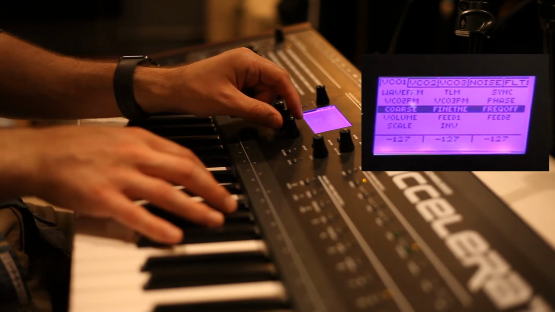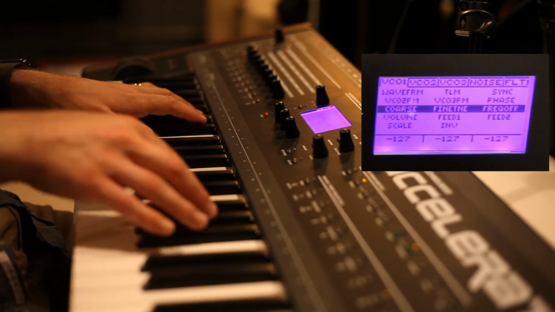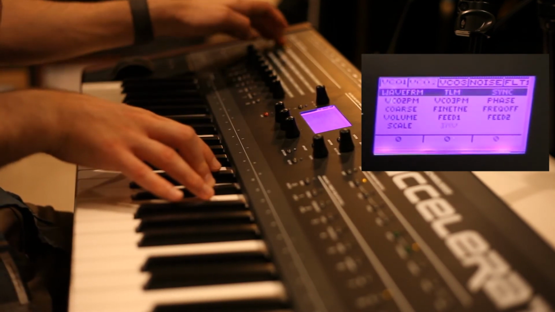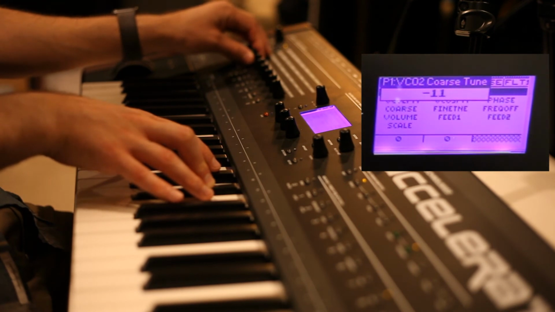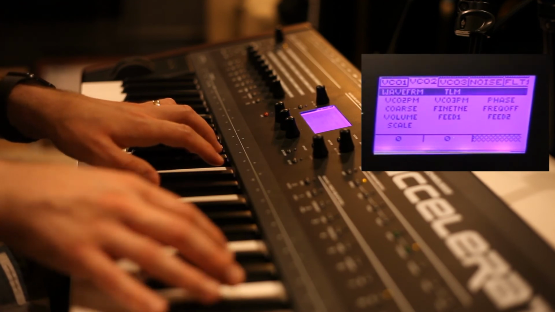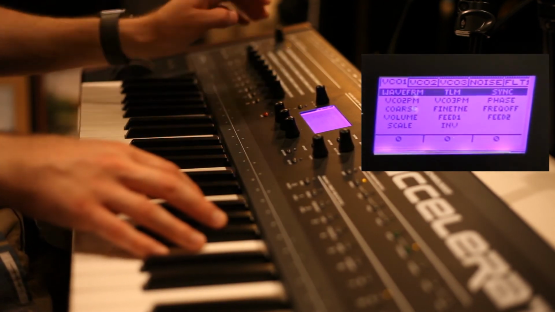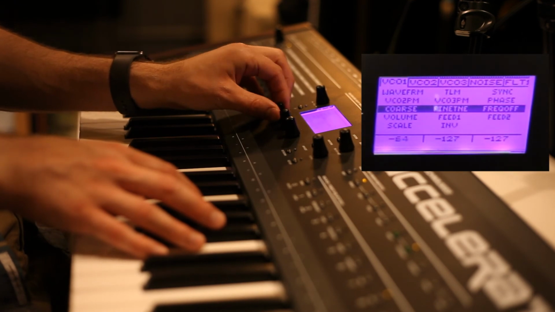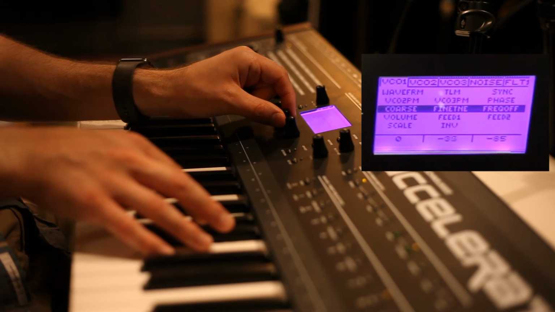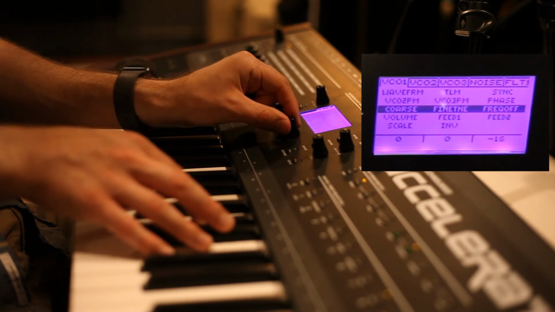There we go. So you turn the frequency offset all the way down. Kind of smooths out the sound. Maybe a little bit too much. So let's go back and change that back to what I had before.